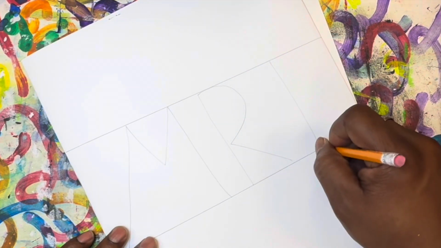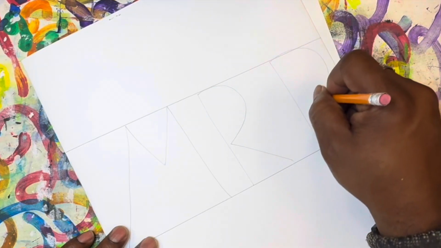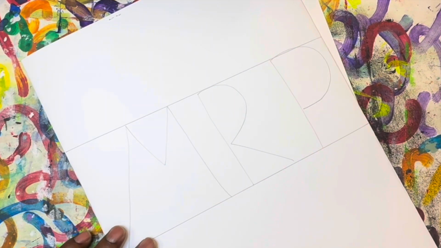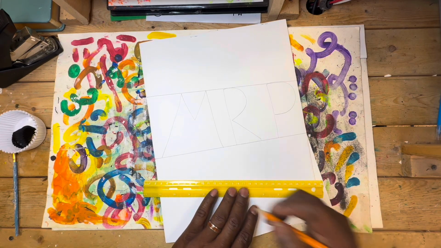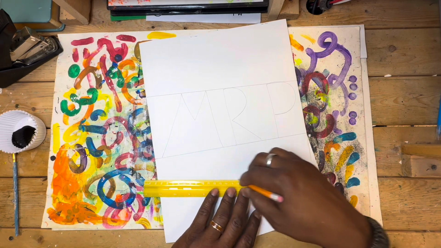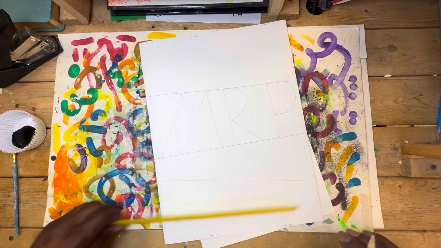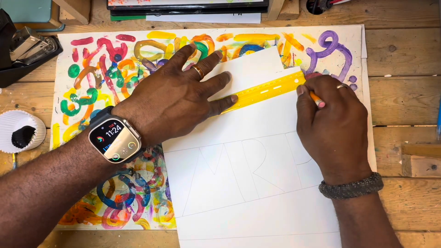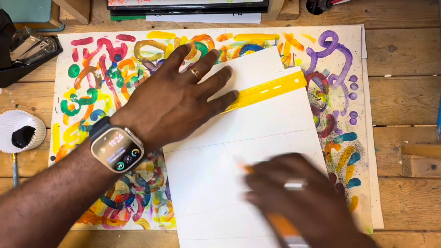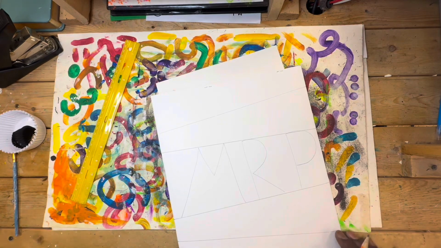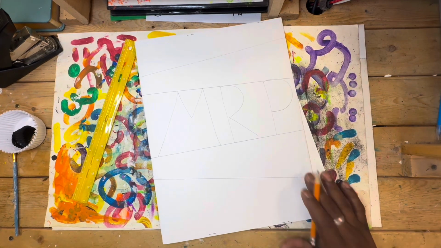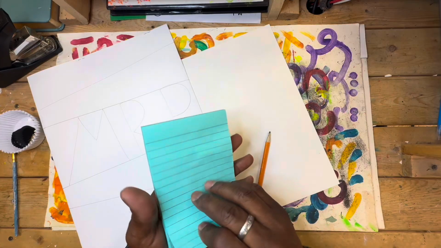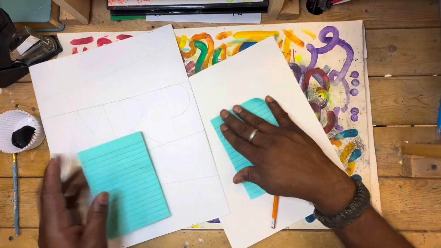Notice I'm using capital letters, and they stretch from the top to the bottom of that section, okay? And then the bottom section, go ahead and separate it off, and then the top section, go ahead and separate it off. You'll have 2 sections at the top, and then 2 sections at the bottom, and then your name's in the middle.